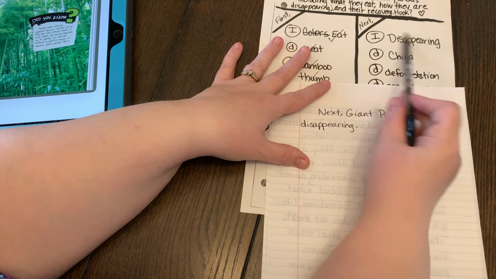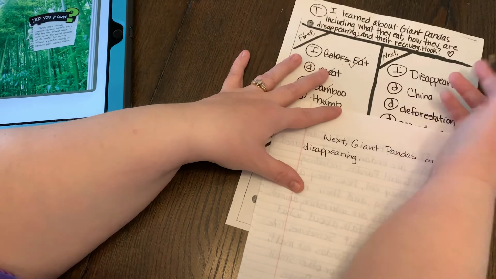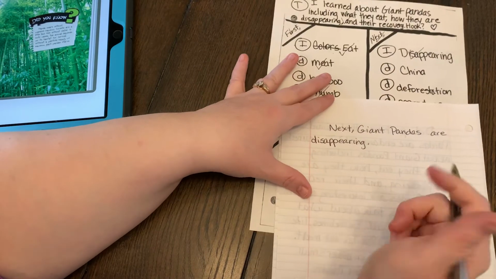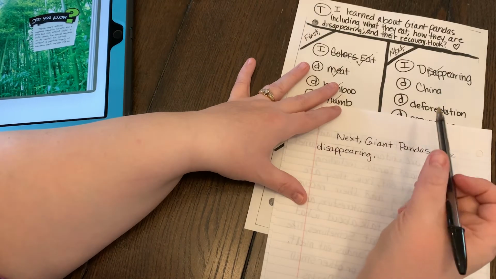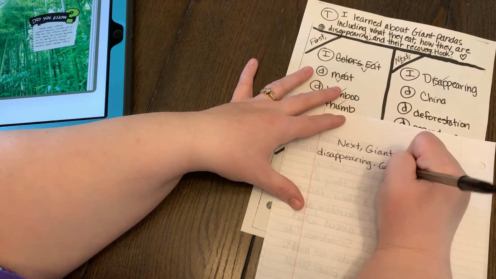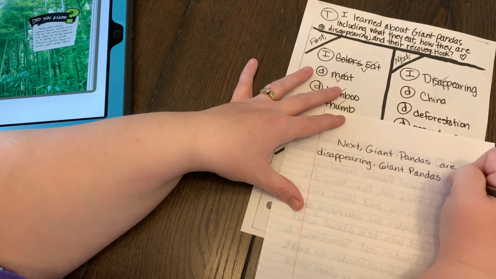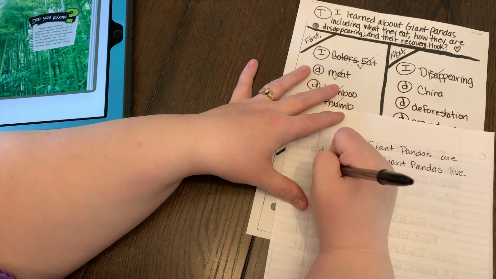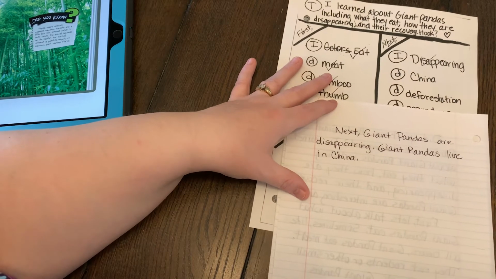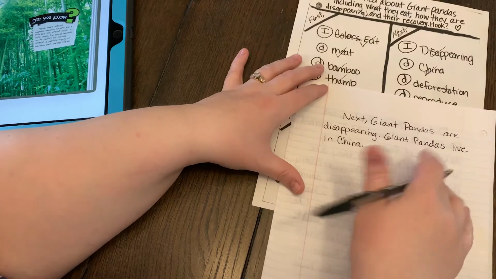Again, this is an introduction sentence for this paragraph, and it's just going to mention my important detail. I can go ahead and check that off and check off next. It says pandas are native to China. So let me write a sentence about that. Giant pandas live in China. Native is the same thing as live in, okay? So that works. We're gonna check that off.